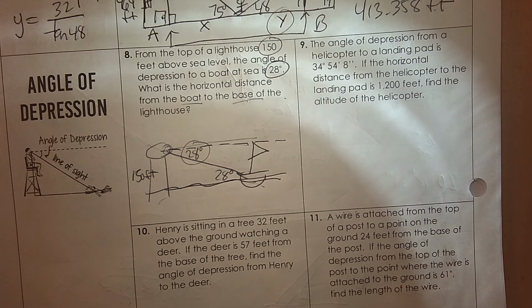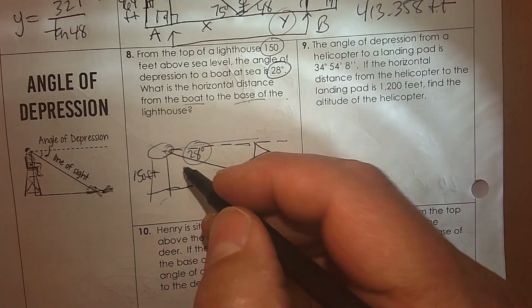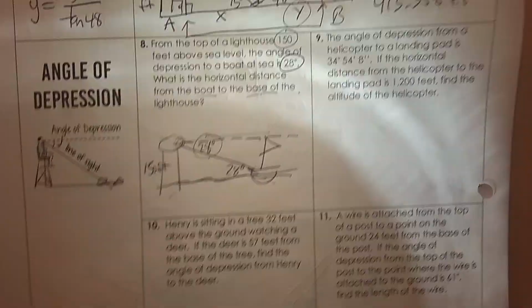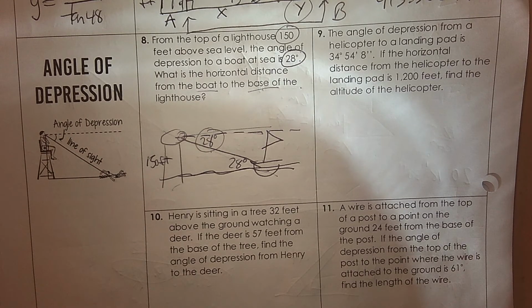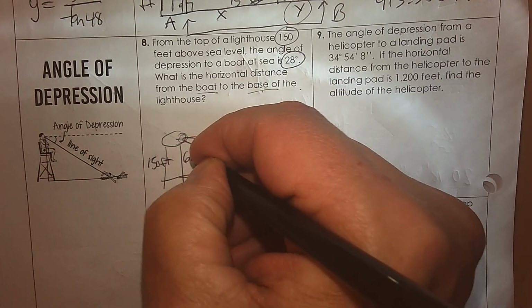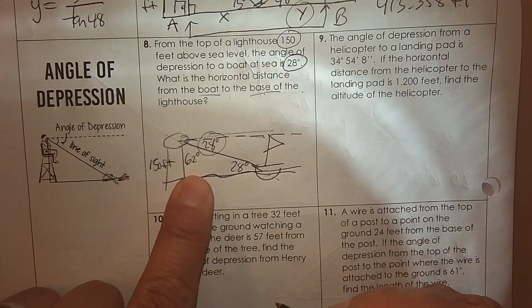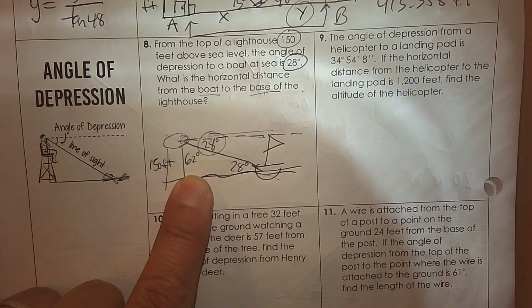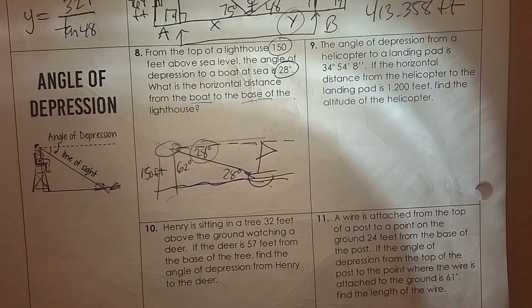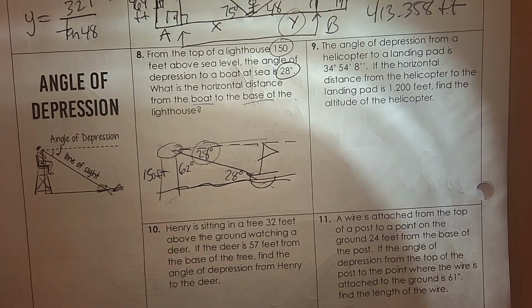So you could also do this. If you don't like that, you know what else you could do? What's 90 take away 28? 62. So you could also just say that's 62 by subtracting from 90 instead of doing the Z pattern. Both are the same, right? Because 62 makes us 28.